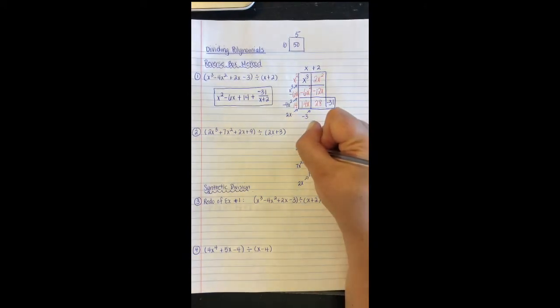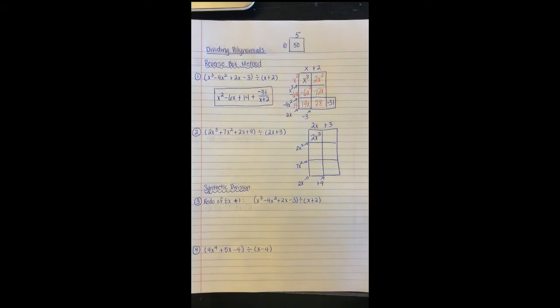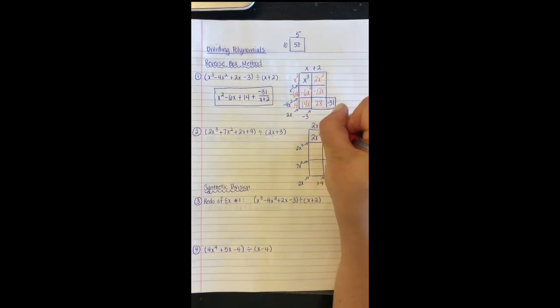So start with the top left-hand corner. 2x cubed gets filled inside that first box. If I know that one side is 2x and the area is 2x cubed, the other side has to be just plain x squared, so that those multiply together to make 2x cubed. Now I multiply. X squared times 3 is 3x squared.